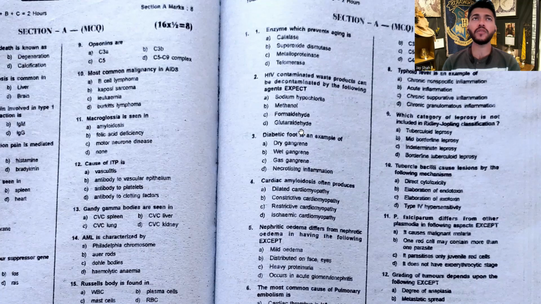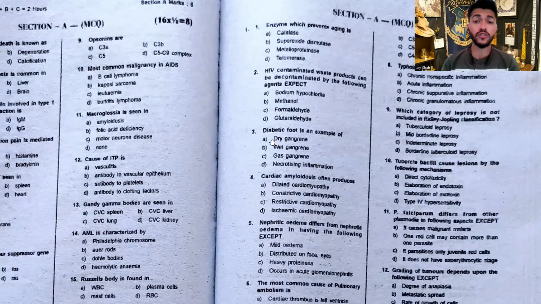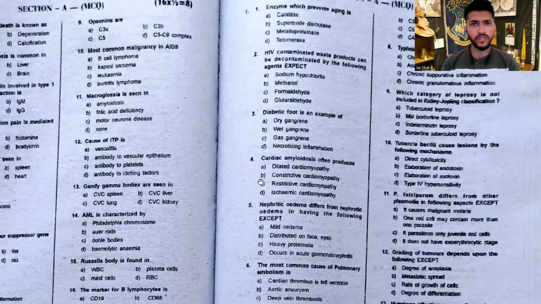Diabetic foot is an example of, now see, diabetic foot exclusively is an example of dry gangrene, but when it is infected, it may become wet gangrene. Why infection? Because there is abundance of glucose, which is a good medium for bacteria to grow. So if I were there, I would mark the answer as dry gangrene. Cardiac amyloidosis often produces, you just need to remember, restrictive cardiomyopathy.